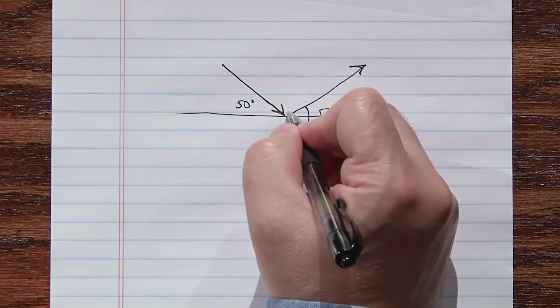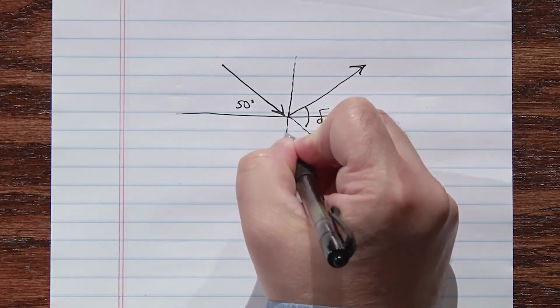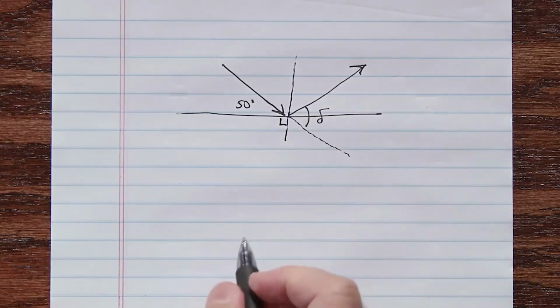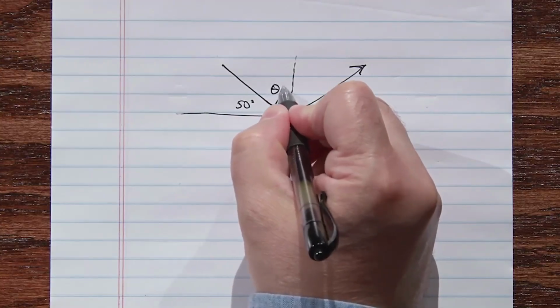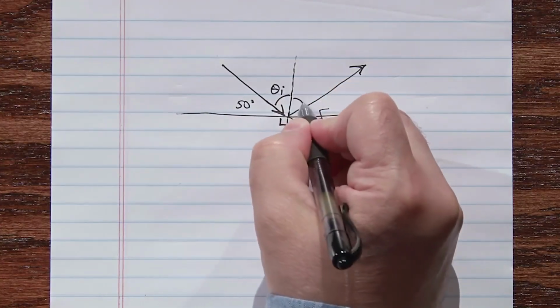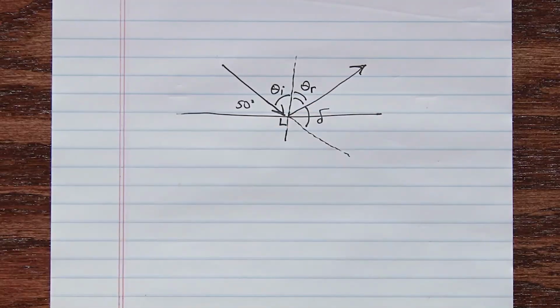And so we have to draw the line perpendicular to the surface. This line is perpendicular to the surface, and this would be theta incident, and this would be theta reflected, because remember, we measure our angles for incidence and reflection and transmission relative to the perpendicular to the surface.